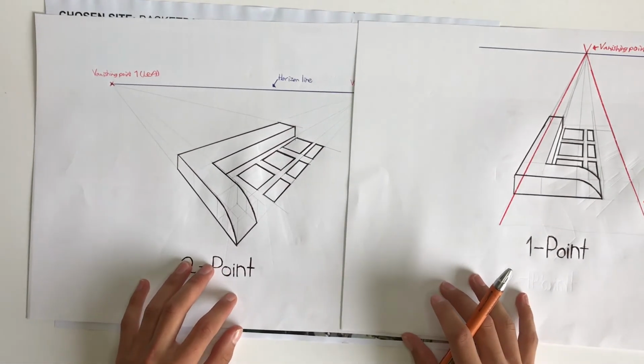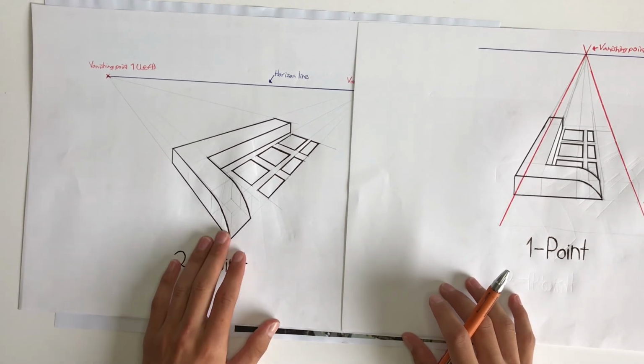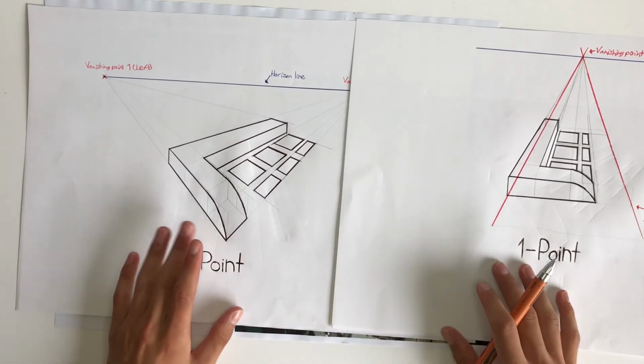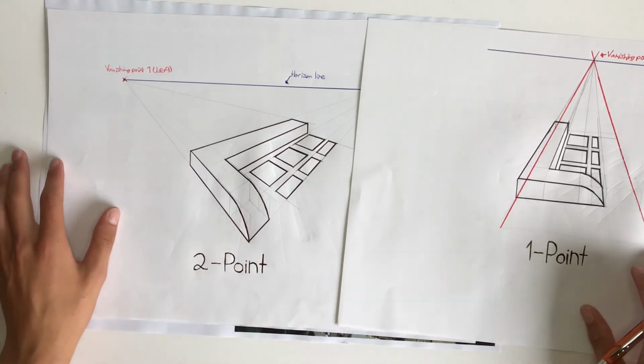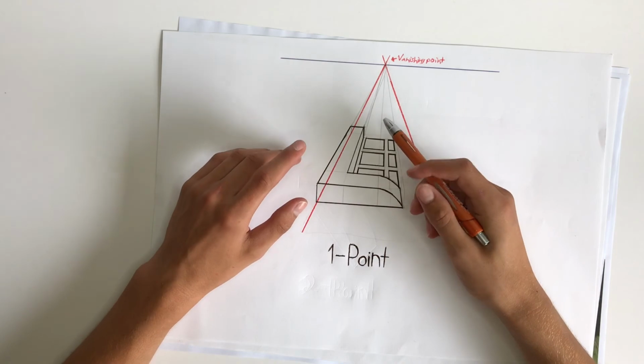I prefer 2 point as it gives a bit more form to the structure. I really enjoy this, as you can really place people in the scene a lot more. With these skills, you're ready to start thinking about design.